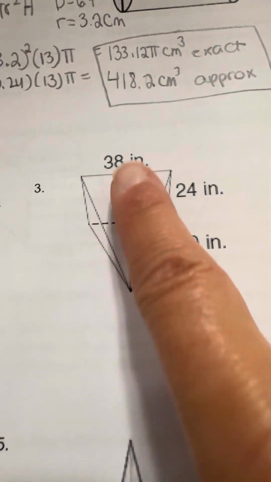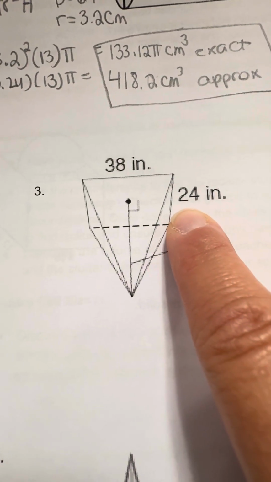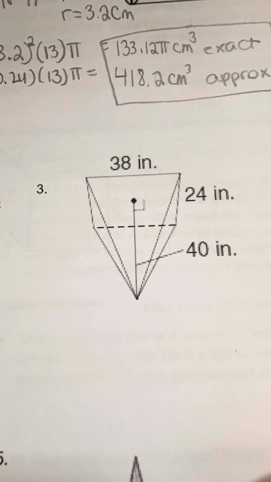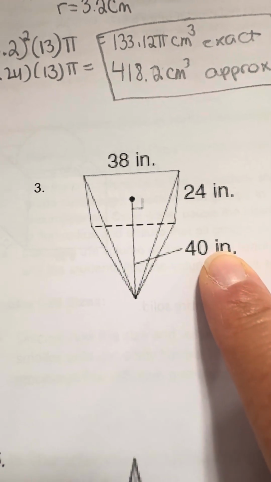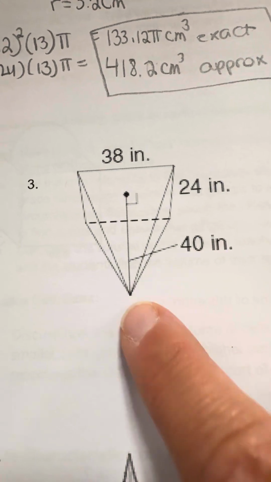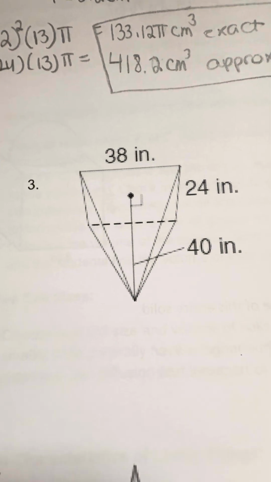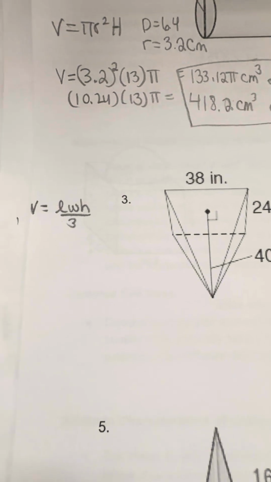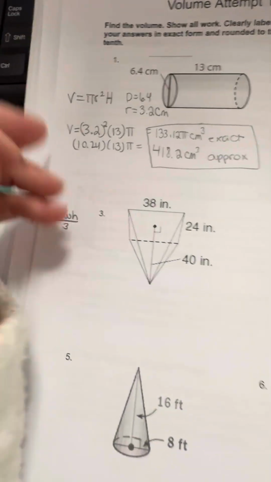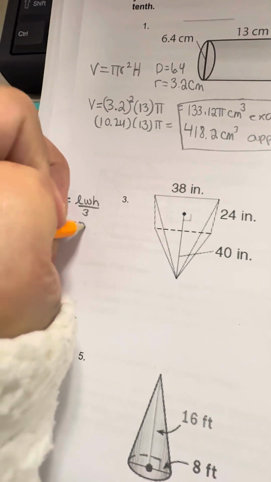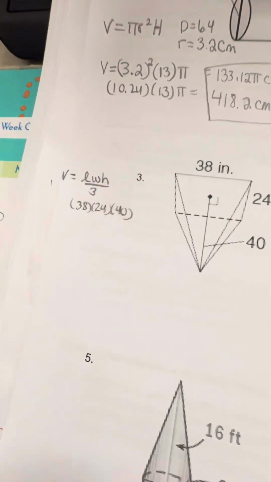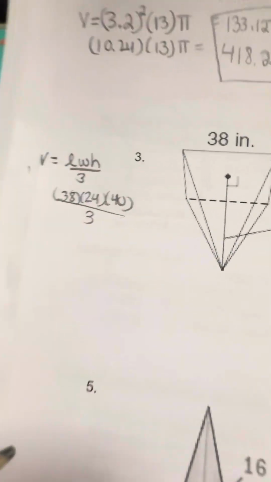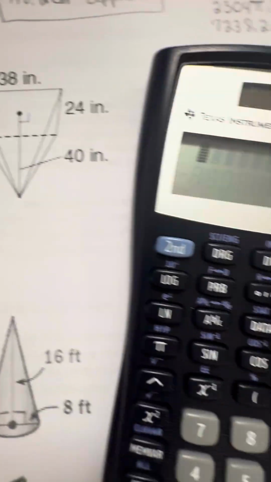So all I'm gonna do is take the base dimensions and multiply them. So that's your base area. And then I'm gonna multiply it times the height, well, in this case is 40. And because it is a pointy object, a pointy prism, we're gonna divide that by 3. So we're just gonna plug those numbers in: 38 times 24 times the height of 40, and then we're gonna take all of that and divide it by 3.